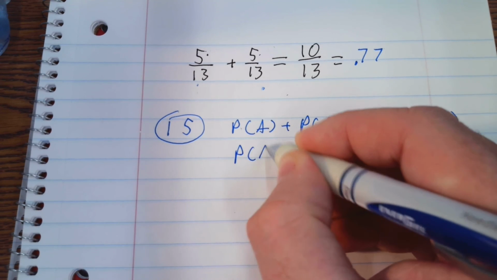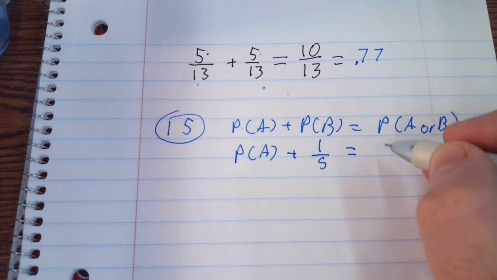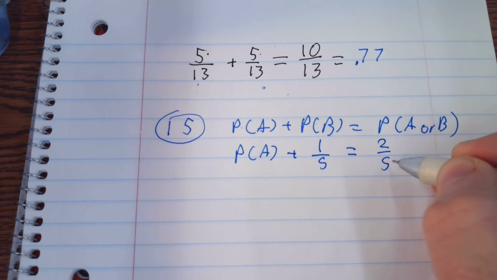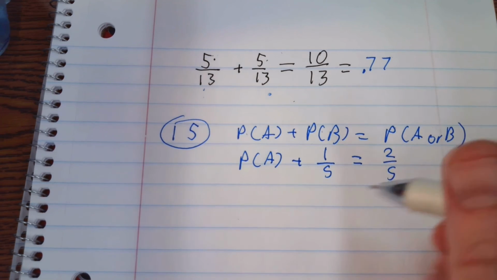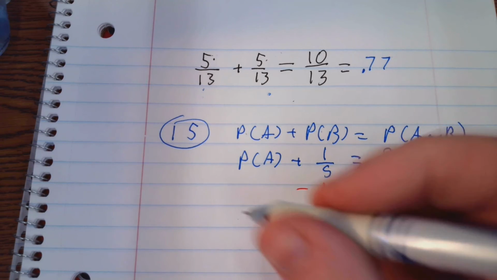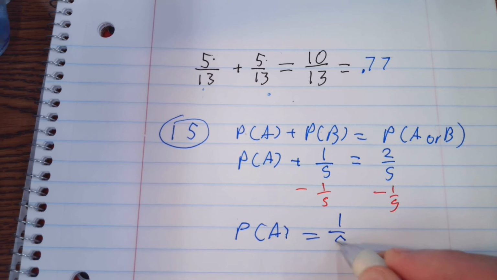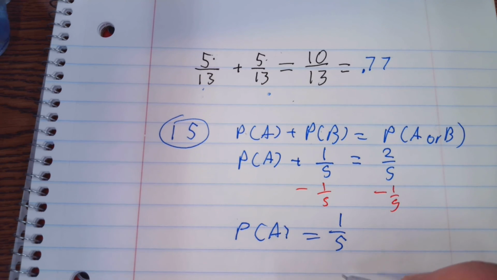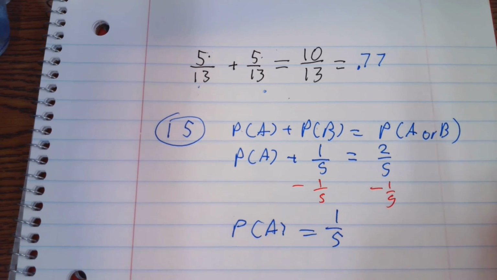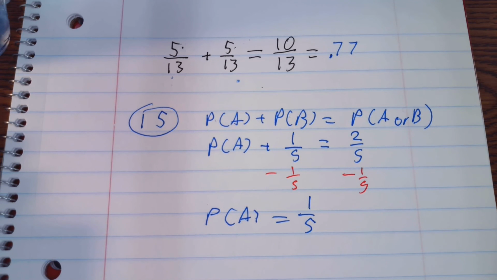P(A) plus 1/5 equals 2/5. What do I need to do to both sides to make it work? Okay, is this hard? Don't make it hard. That is just a one-step equation. We do have fractions, but we have calculators. So, all right, let's go ahead and work on this.